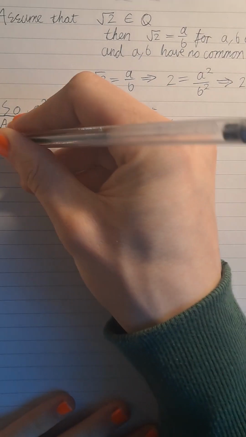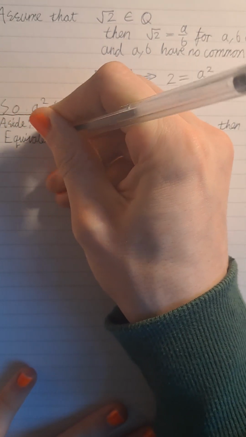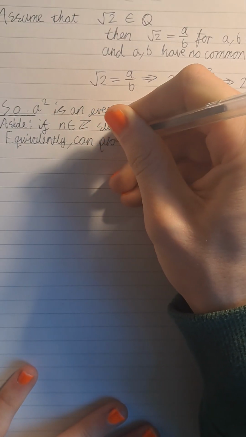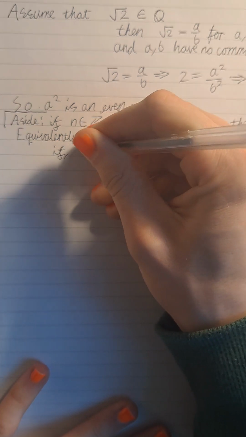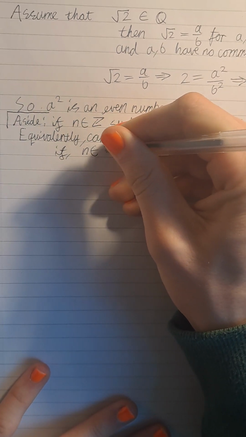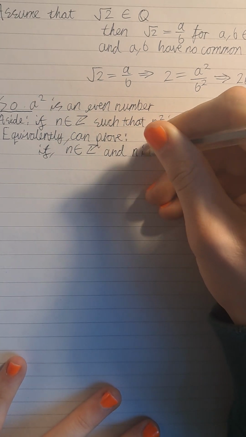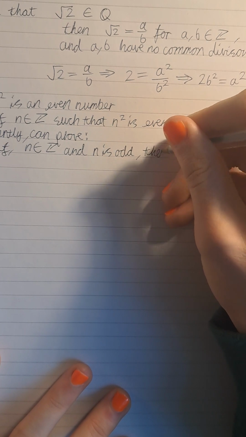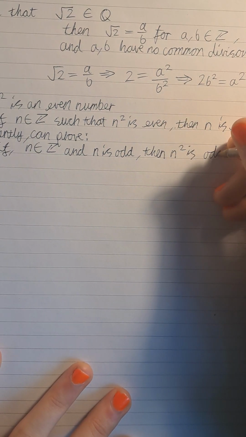So that means, equivalently, we can prove that if n is an integer and n is odd, then n squared is odd.